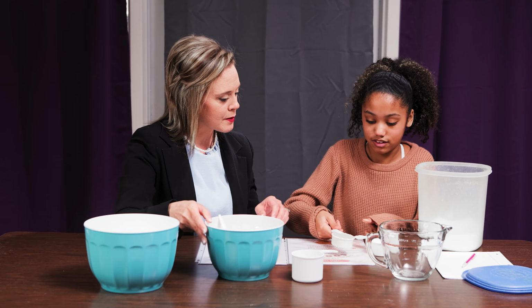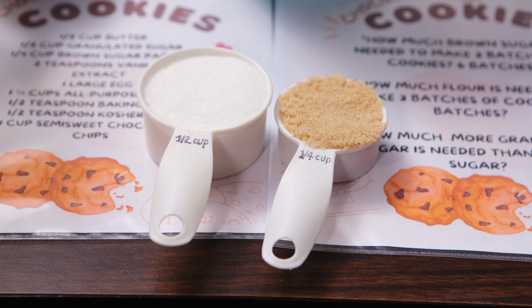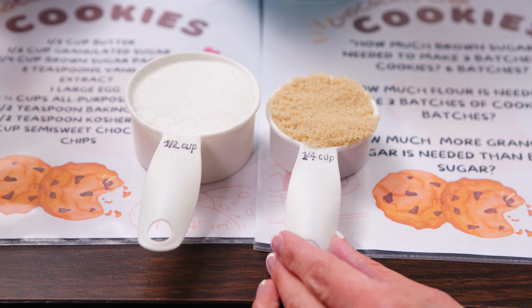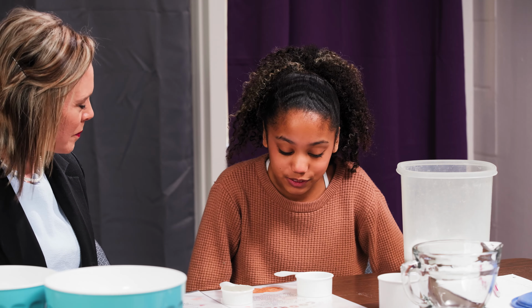All right, so let's compare. How many of these will it take to fill this? 2. 2? How do you know that? Because 1/4 is half of, or 4 is half of 2. Okay.